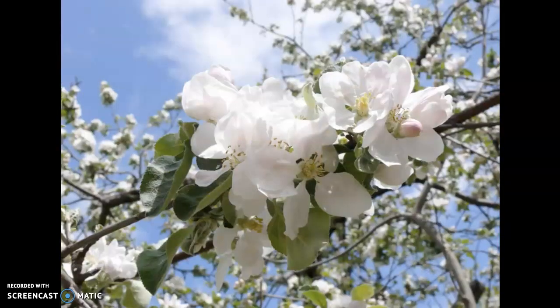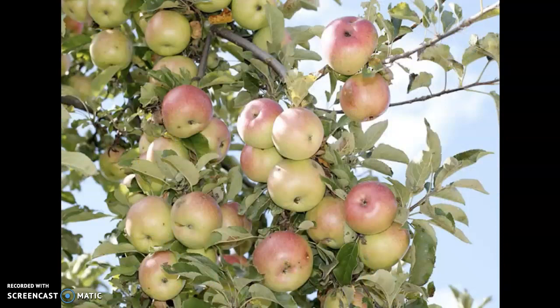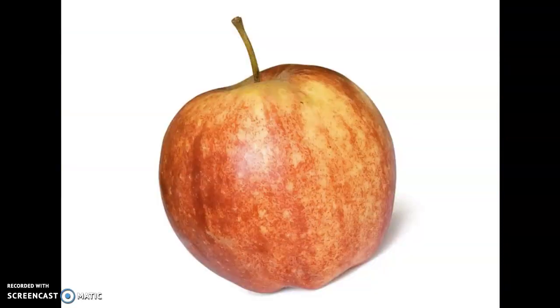Apple flowers start out like this, but once pollen gets onto the eggs inside their ovaries, they drop their petals, and the ovary of each flower swells up into an apple. Next time you eat an apple, stop and think about where the flower petals used to be. You know this is the stem. That's the part that grew off the branch.